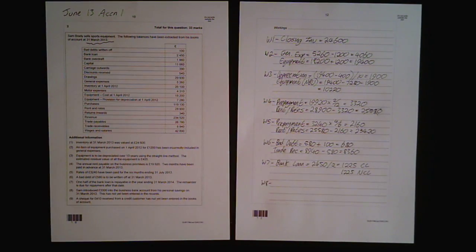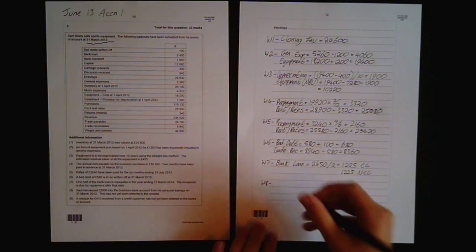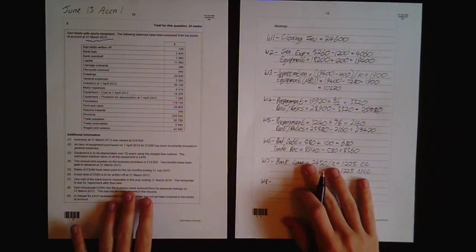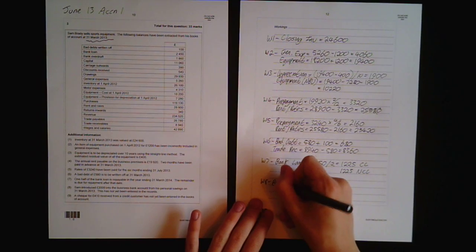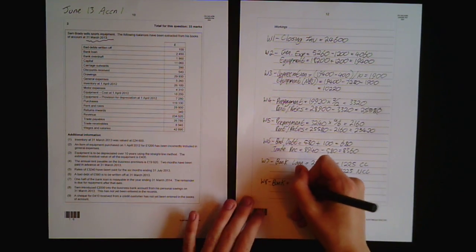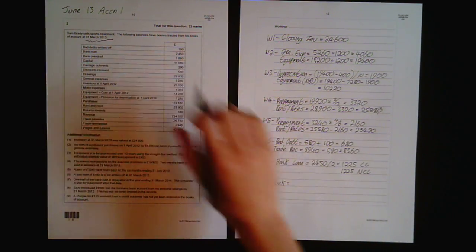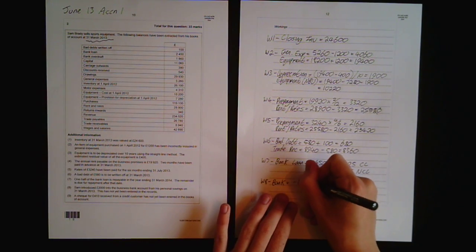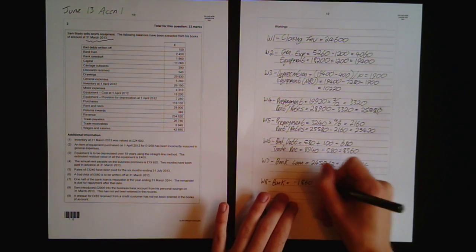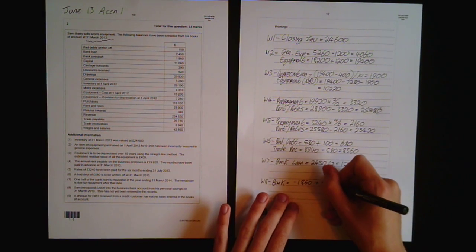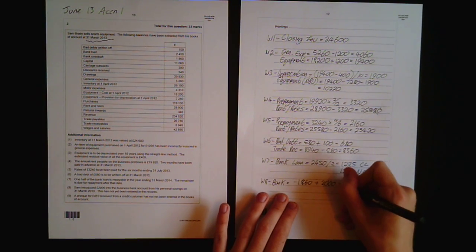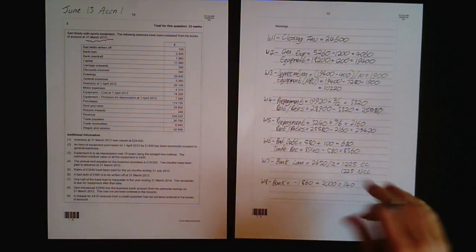Working 8: Sam introduced £2,000 into the business bank account from his personal savings on the 31st of March 2013. This has not yet been entered into the records. So it's been paid into the business bank account, so we can assume that the bank's going to increase. So where's our bank figure here? We're in an overdraft right now, so it's negative 1,860, and we're going to add on £2,000, which equals 140. So we've got a positive bank figure now at least.